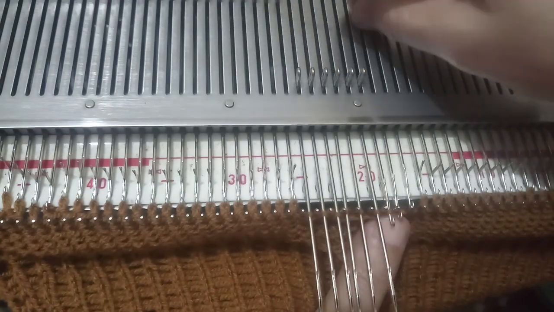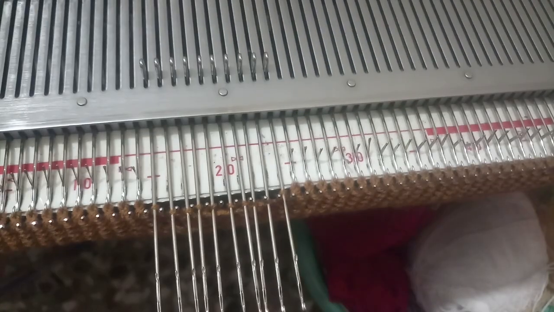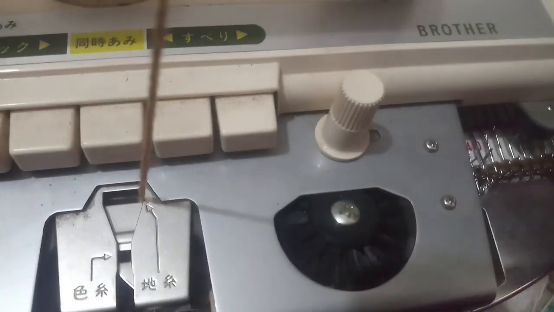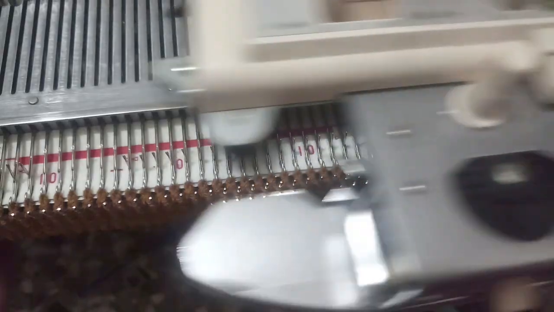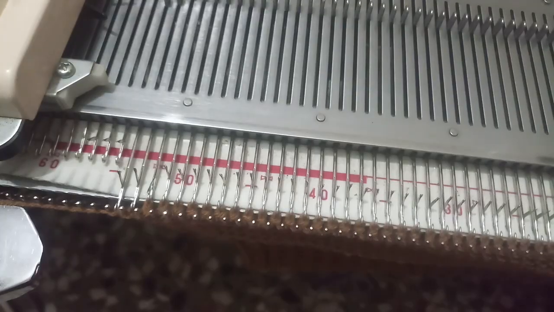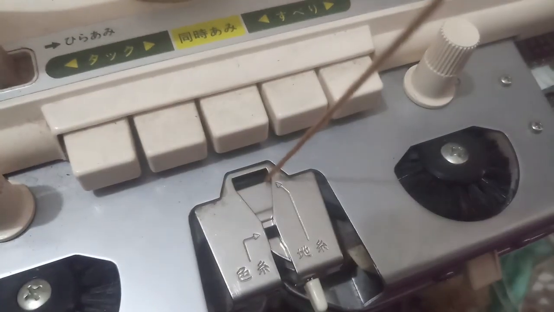1 2 3 4. 1, second round. So now fifth round, no sorry, third round and fourth round. Now this is fifth round and sixth round.